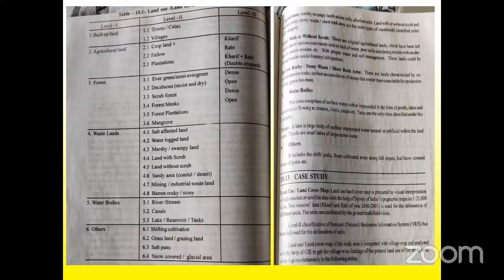deciduous formation. Most of the areas which are moist and dry. For scrub forest areas, we see it as dense. Sometimes we see forest blanks in open areas, or an open type of forestry area. We see mangroves and forest plantations. Those will also be seen.